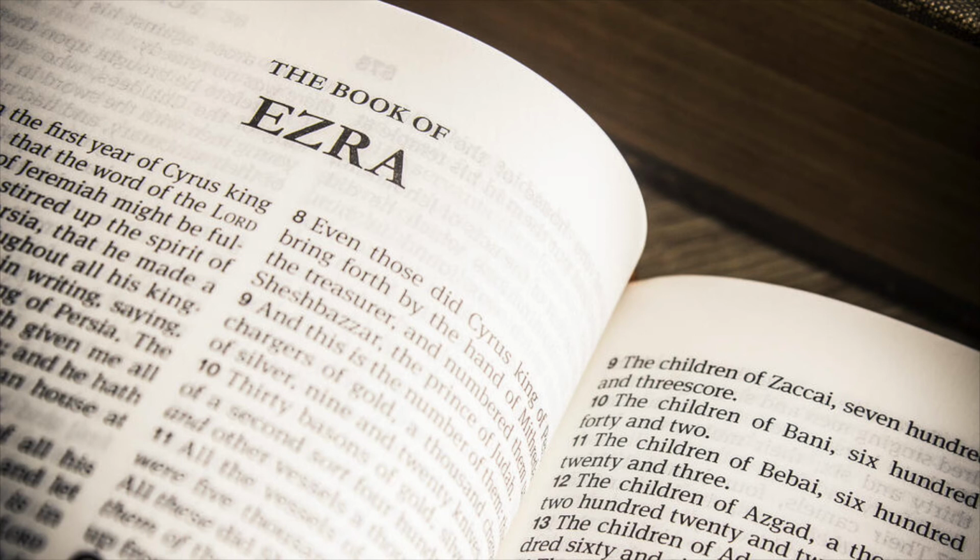The second section is struggle with the need for spiritual reform. We see this in chapters 7 through 10. About 60 years later, King Artaxerxes offers support by sending Ezra back to Jerusalem with supplies to decorate the temple.